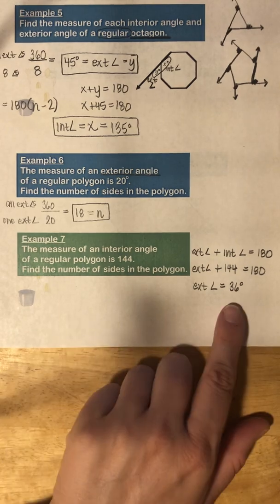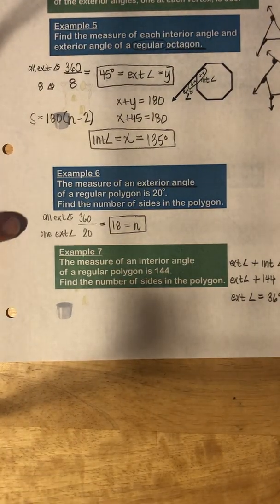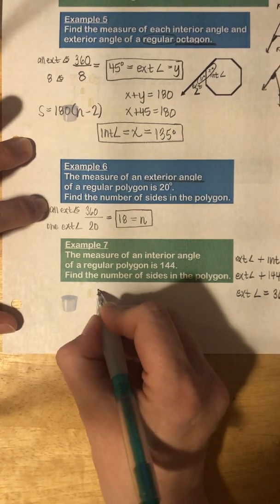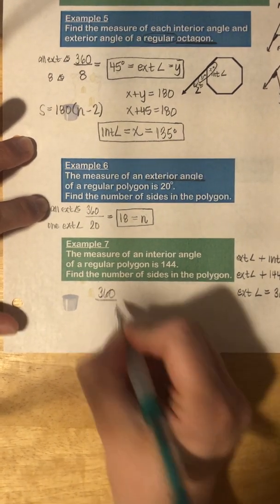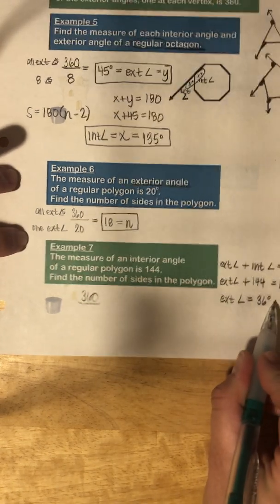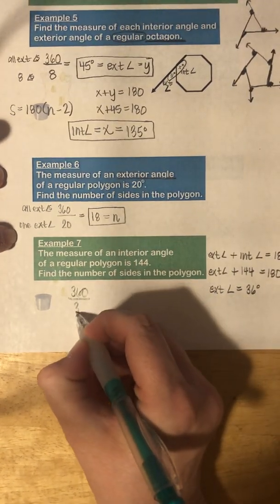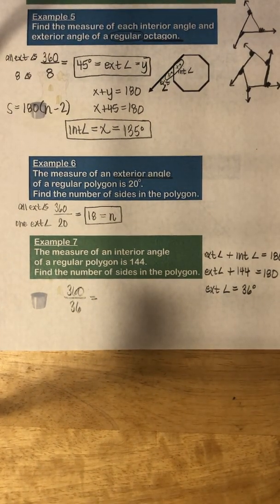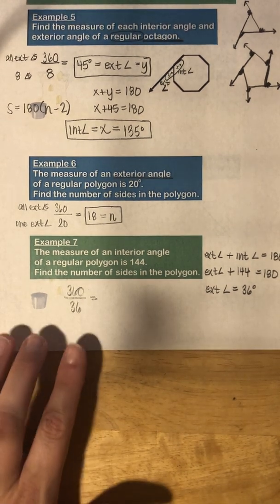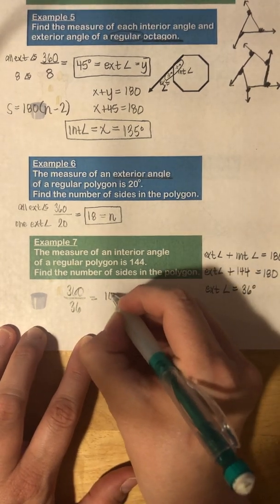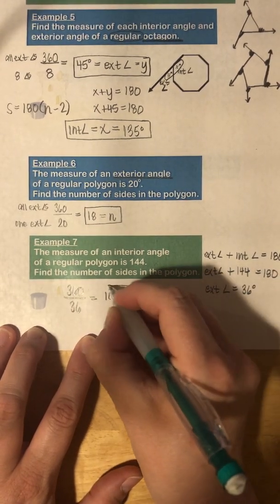Now, why would I want you to find that? Well, look how easy this problem was. We knew that all of the exterior angles add up to 360. Up here, we divided by how much one of the angles was. Well, in this problem, one of the angles is 36. And whatever answer we get when we do that is going to tell us how many angles, how many sides are in the shape. So 360 divided by 36 is 10. So there are 10 sides to this.